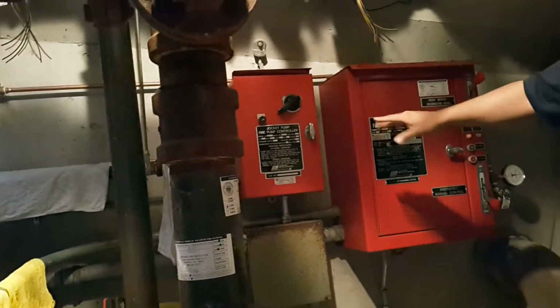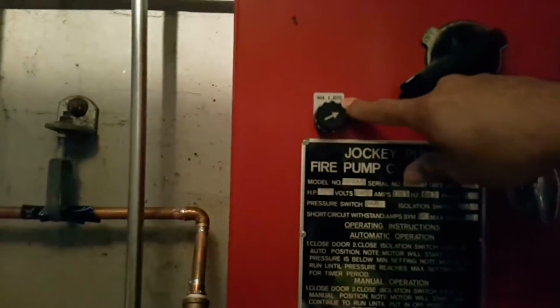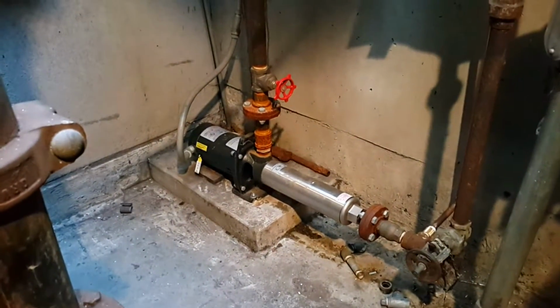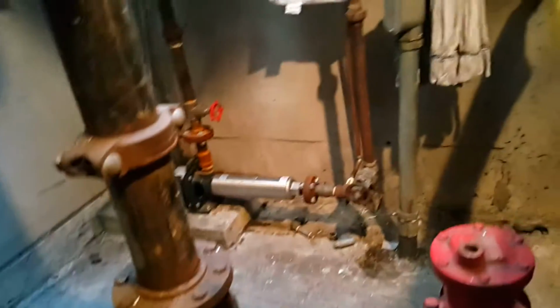On the jockey pump, you're actually doing the exact same thing, but there's no light on here. You gotta make sure that the jockey pump is in auto, right there, and then you check your valve alignment on the jockey pump, which is that one down there. So you gotta make sure that your water supply is open to it, and that looks like it comes from right there.